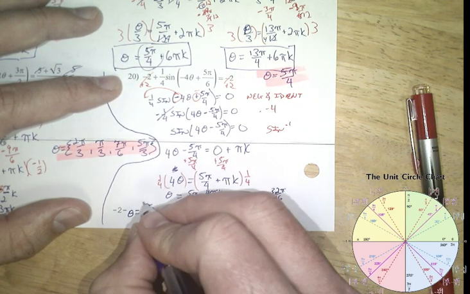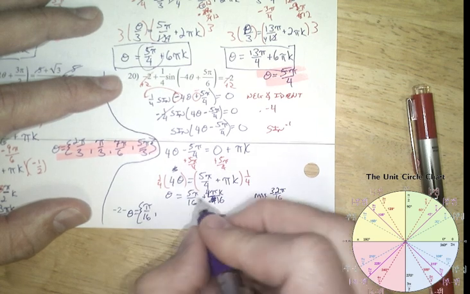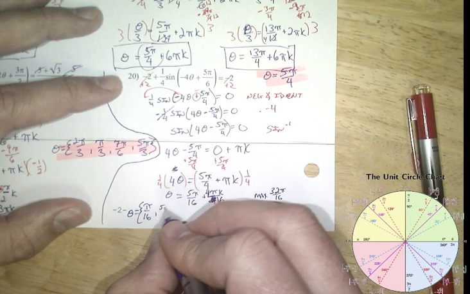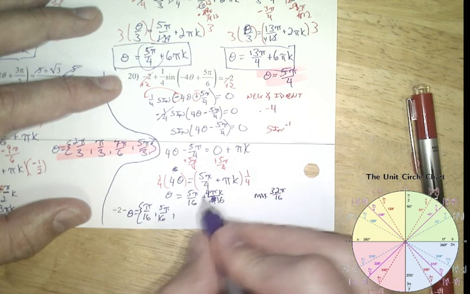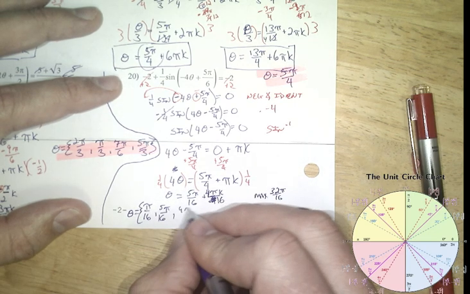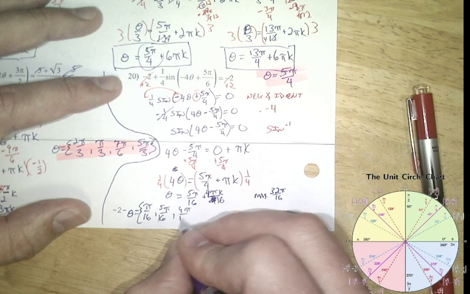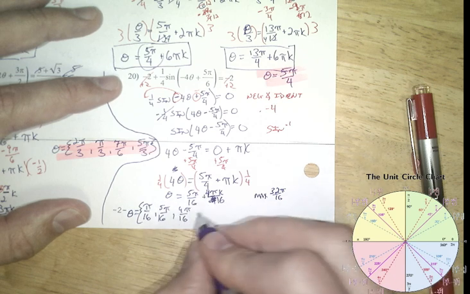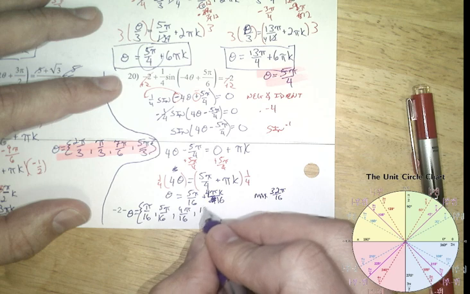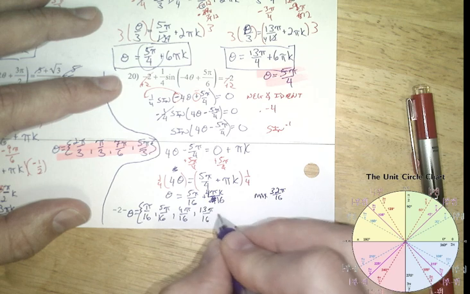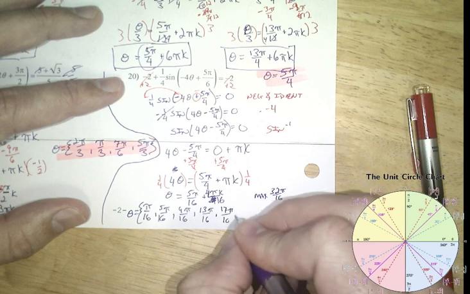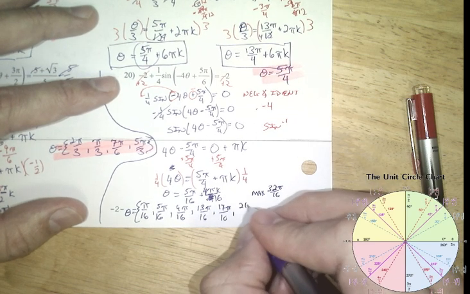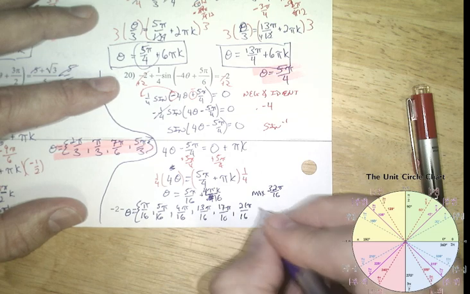So our theta is going to be pi over 16. And then we have 5 pi over 16. Plus another 4 is 9 pi over 16. Plus another 4 is 13 pi over 16, then 17 pi over 16, then 21 pi over 16.